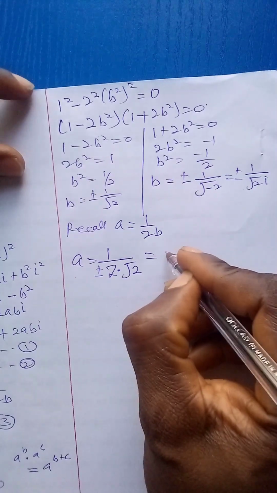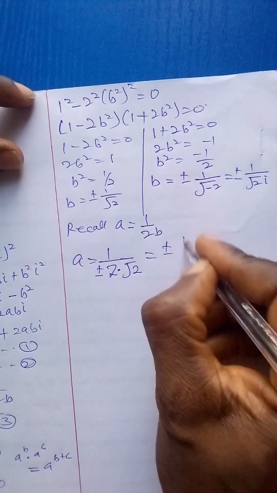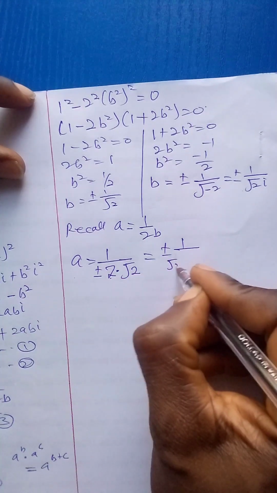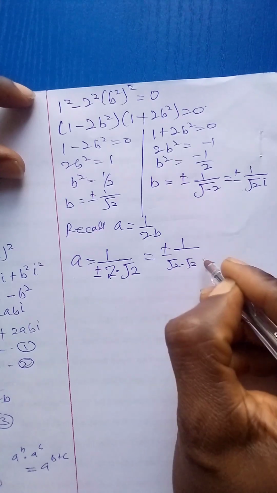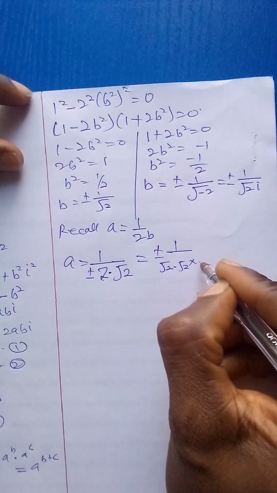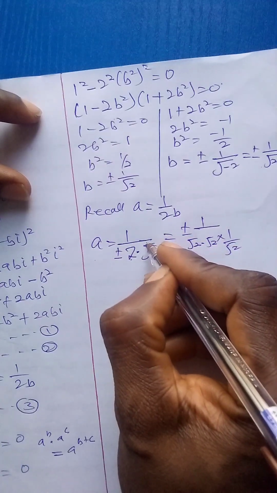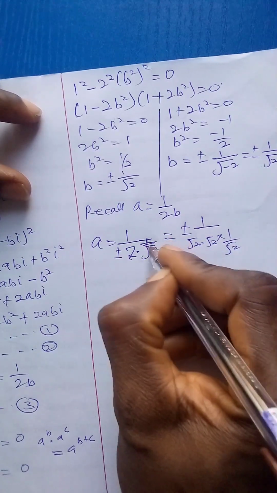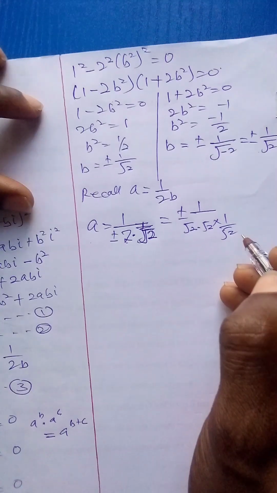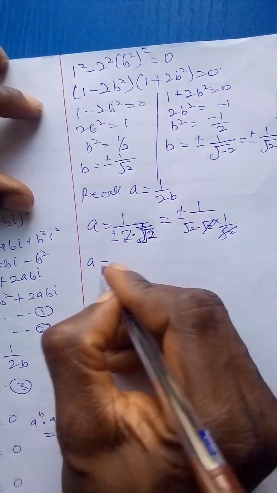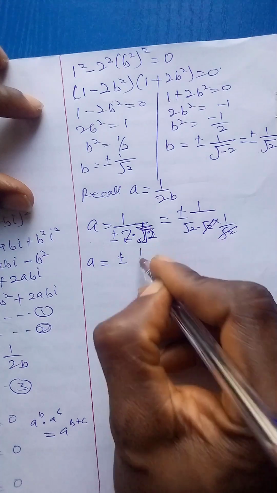Which is equal to plus or minus 1 over, now 2 can be written as root 2 times root 2, then times 1 over root 2. This should be 1 over root 2 here, please. Good. Then this and this will cancel out, and I have a equals plus or minus 1 over root 2.